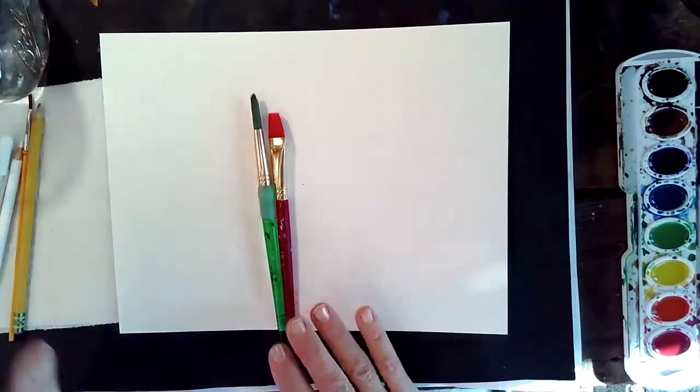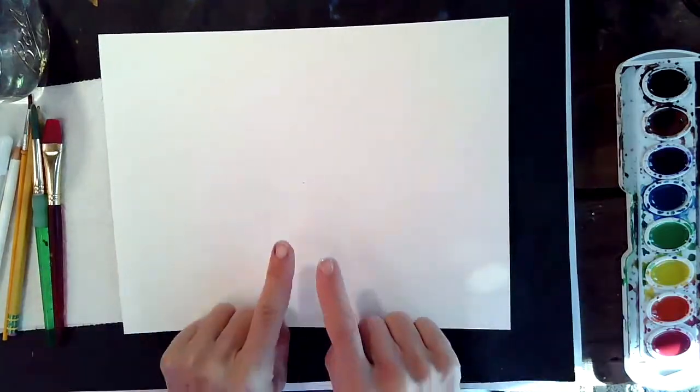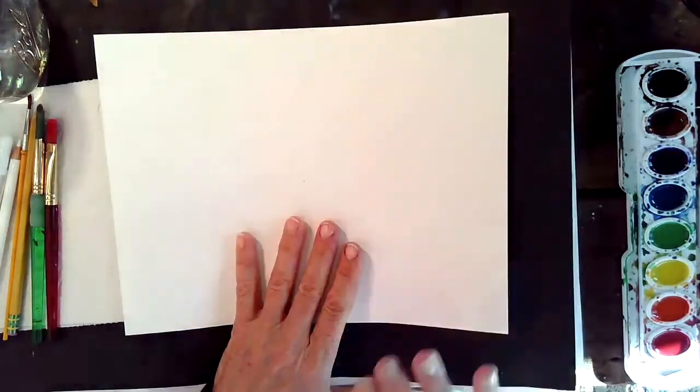Let me repeat what we're going to need really quick before we pause the video to gather our items. A piece of watercolor paper. You also need paper behind the watercolor paper.